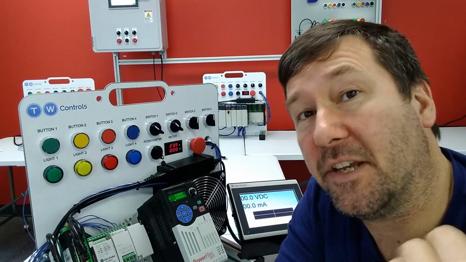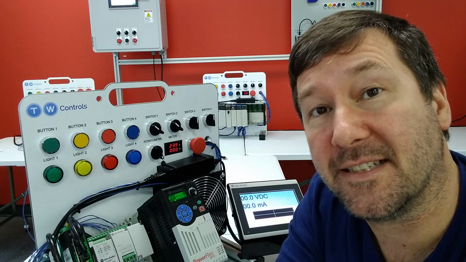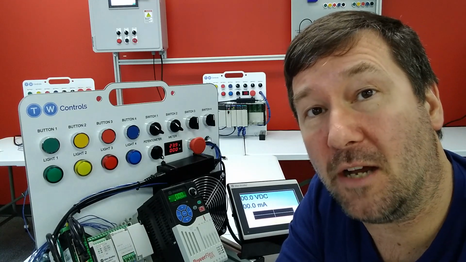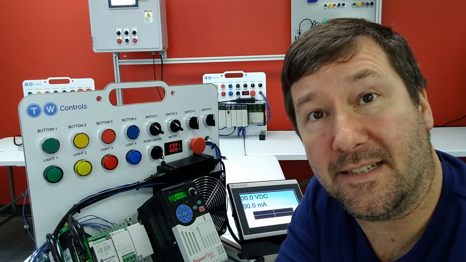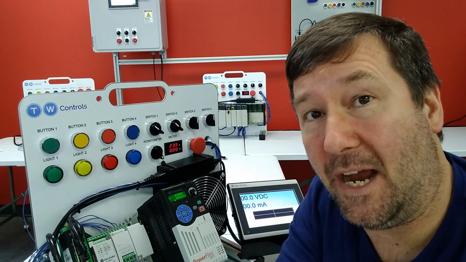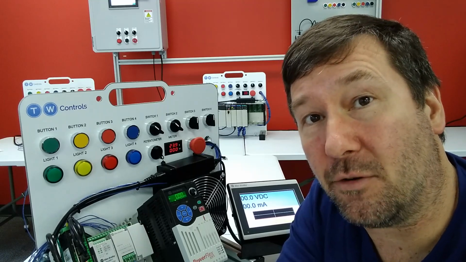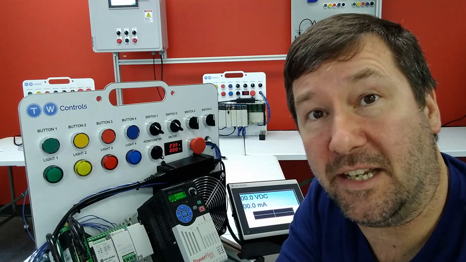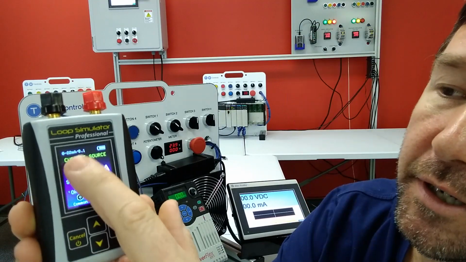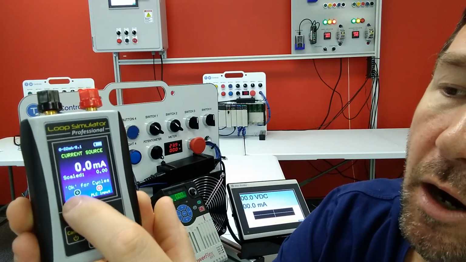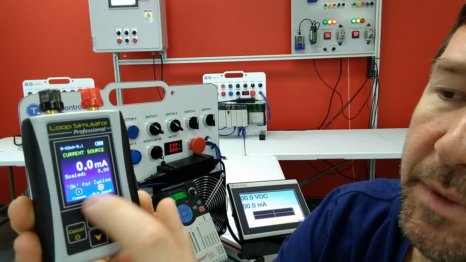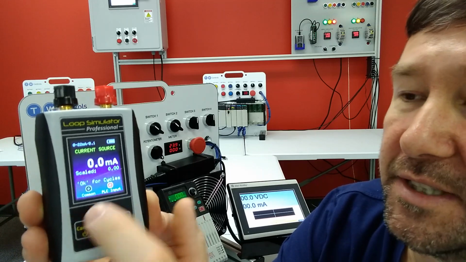Now let's talk about the current 2-wire mode, since that's what you're going to run into more of out in the field. Since the sensors we are testing are passively powered, we're going to need an external power supply to simulate the signal. So notice while we're in current source mode, our black terminal is the common and the red terminal is our PLC input.